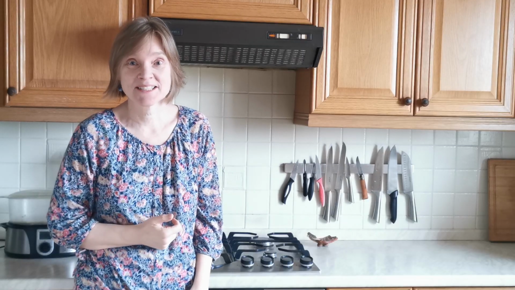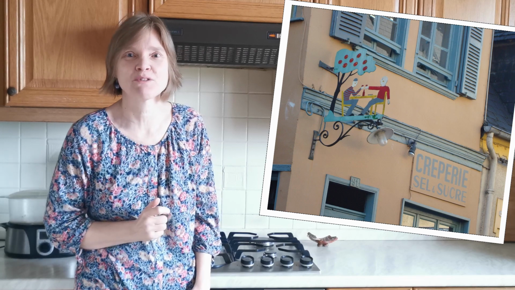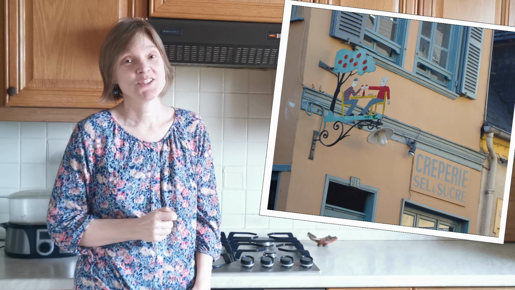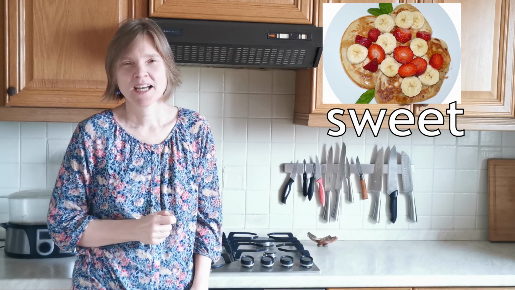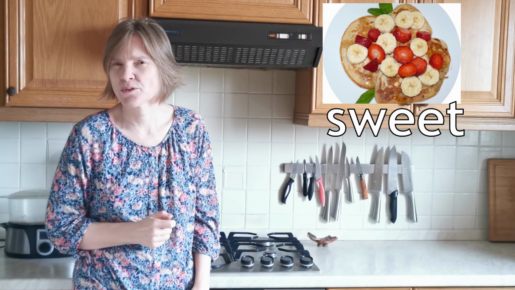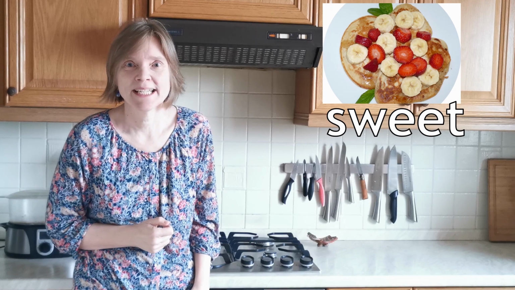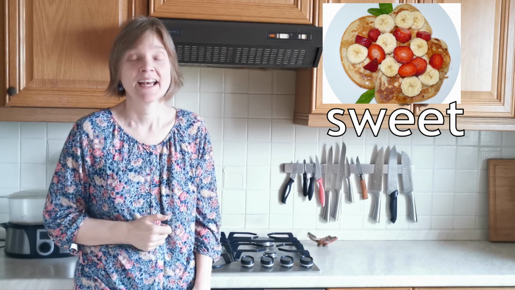In France, you can go to a little pancake restaurant called a crêperie, and you can eat sweet pancakes with chocolate sauce or fruit or ice cream or maybe a little alcohol.